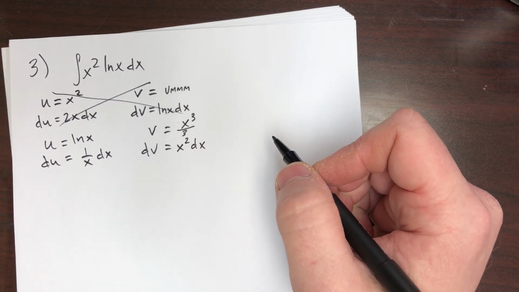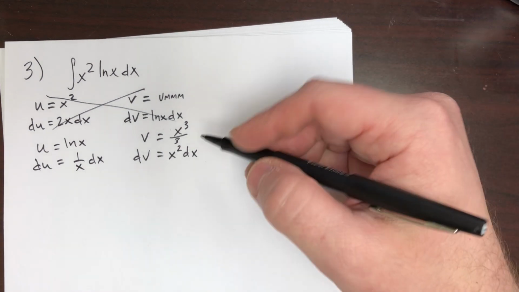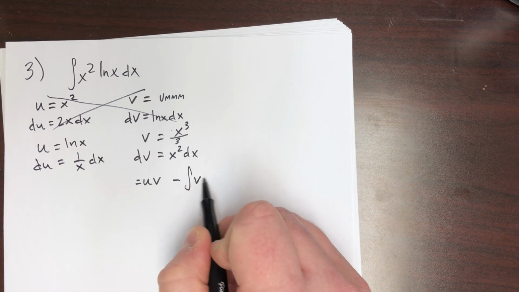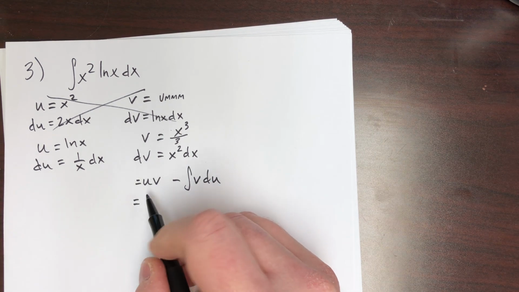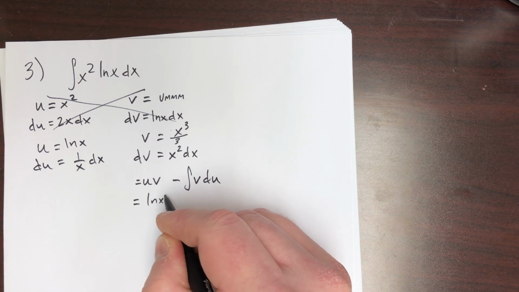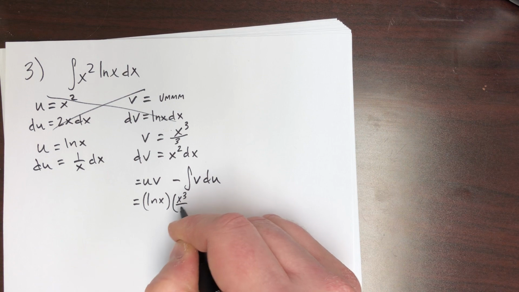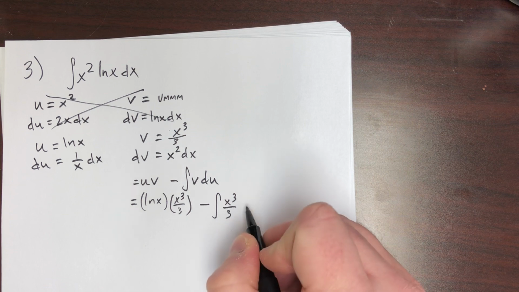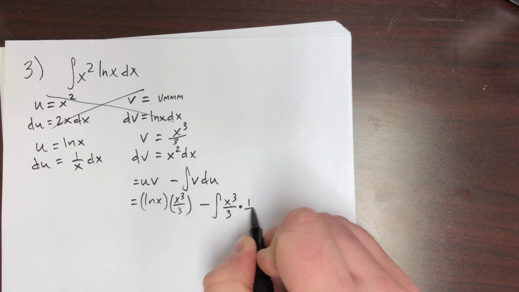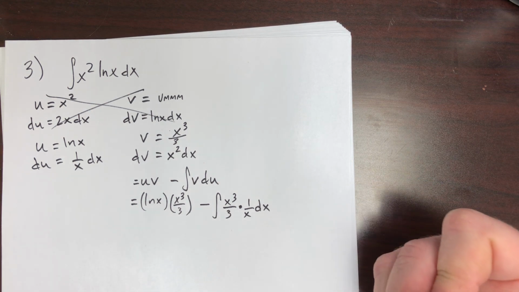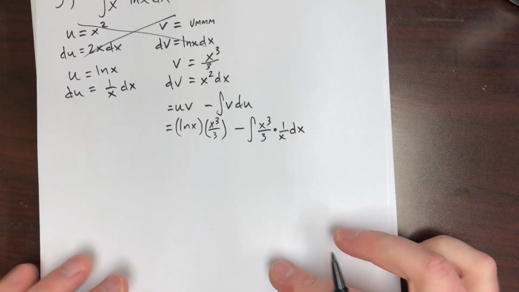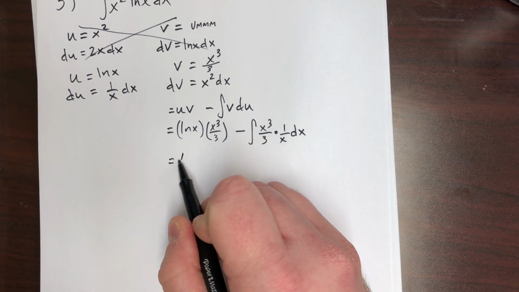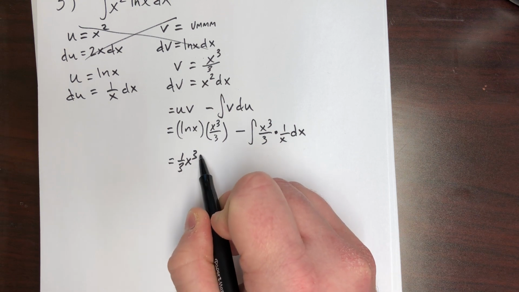Okay. Let's see what happens if I do uv minus the integral of v du. Let me try setting it all up. So u ln x, v x cubed over 3, minus the integral of v du, x cubed over 3 times 1 over x dx. Ooh. So on my left one, I could pull the 1/3 out front and say 1/3 x cubed ln x.